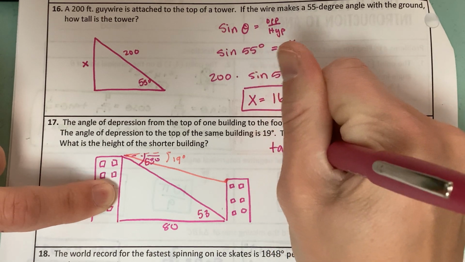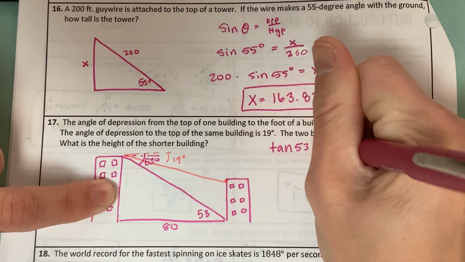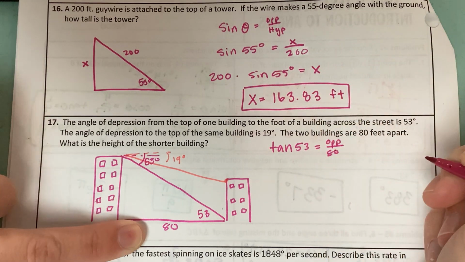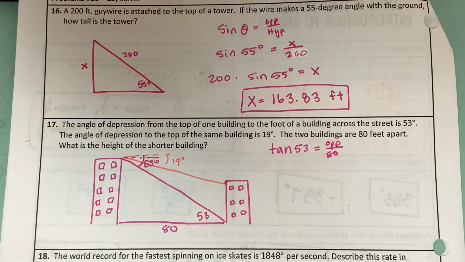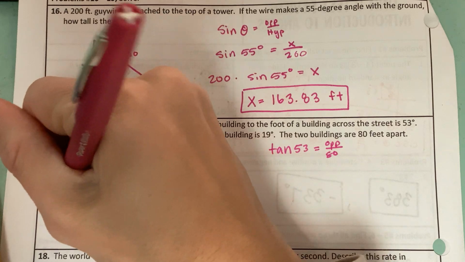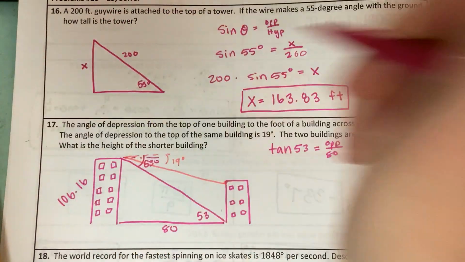So tangent of 53 is going to be the opposite side over the adjacent side, which is 80. And then I'm going to times 80. So 80 times tangent of 53 is going to be 106.16. So this building here is 106.16.